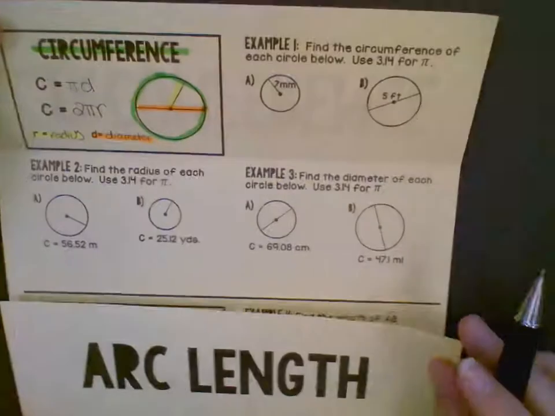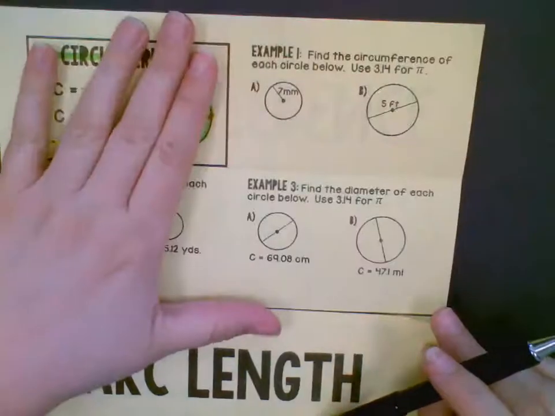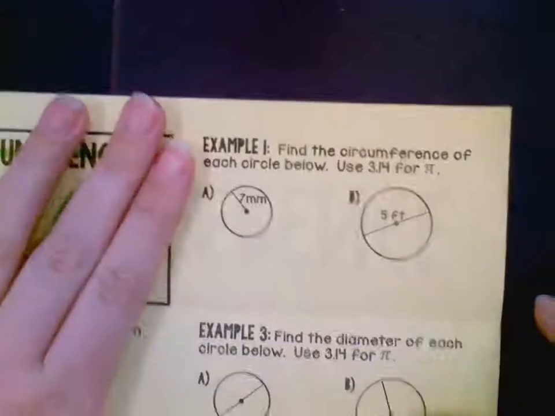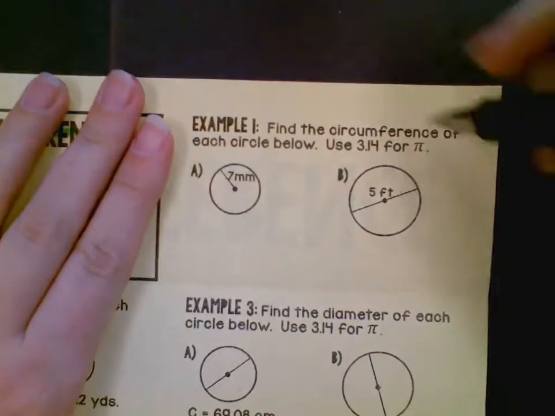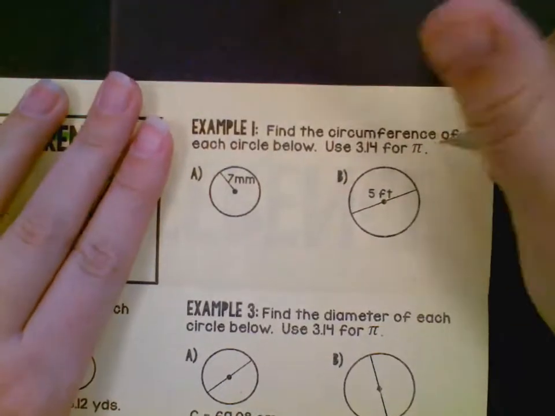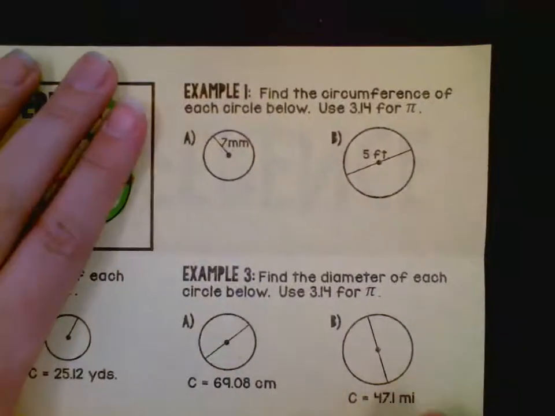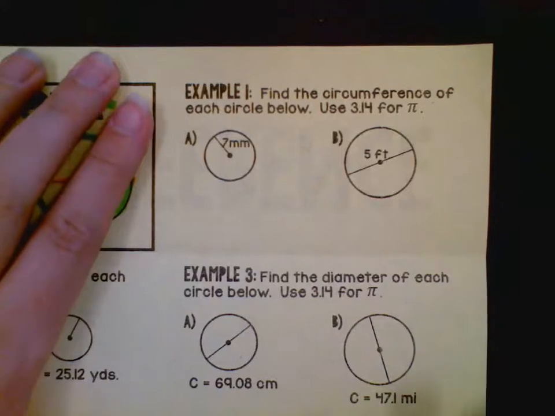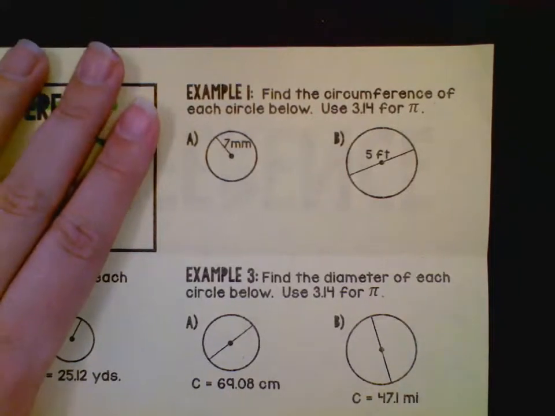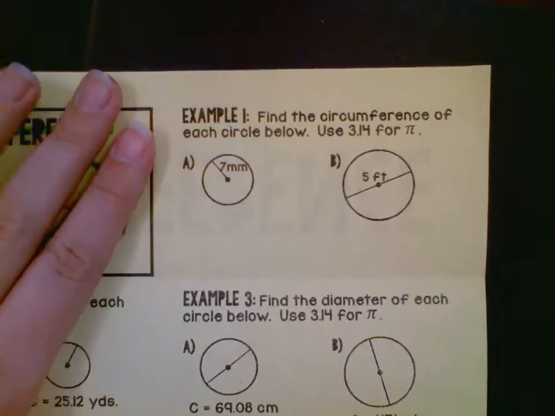Okay, let's try our first example. Over to the right, example 1, part A. We want to find the circumference of each circle. I know it says use 3.14 for pi. We're going to leave it both that way and with the pi in the answer, which is what your worksheets are going to say. I like leaving it both ways because you never know what tests they're going to ask you for, so it's better to be familiar with it.